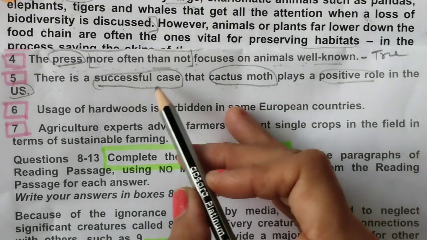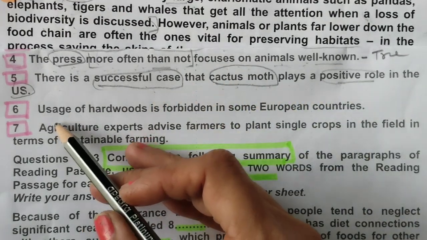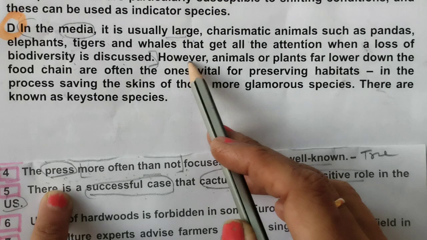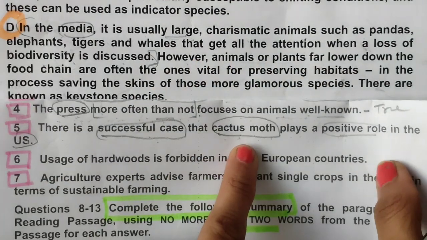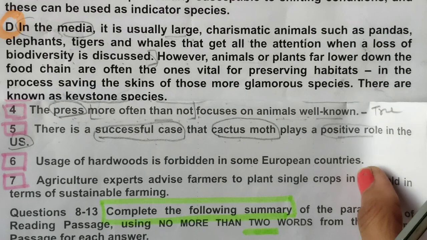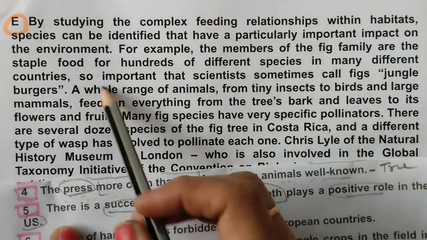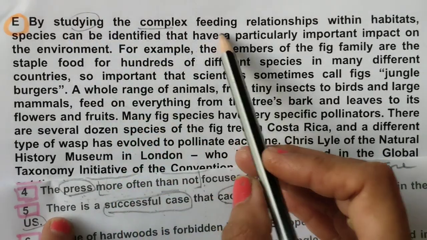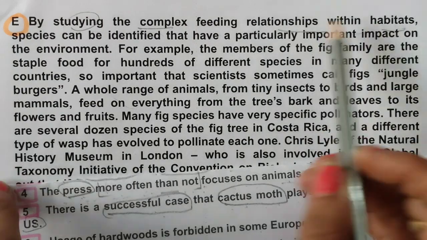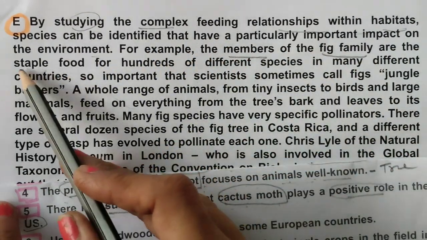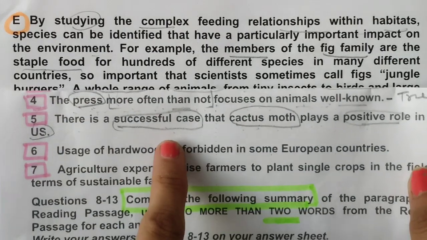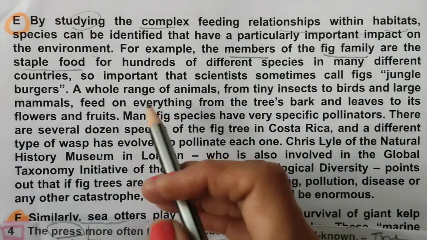Let's find cactus moth and US. So this paragraph we have done, and here nothing is about cactus moth and US. Okay, so by studying the complex feeding relationship with habitats, so I am looking for staple food. So we are looking for US and cactus moth.